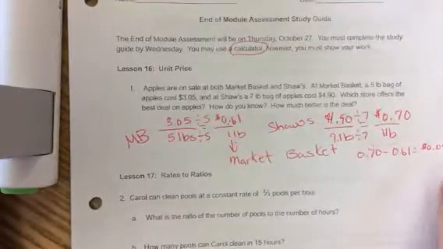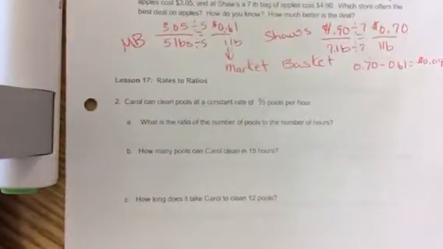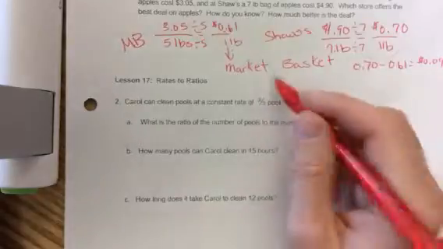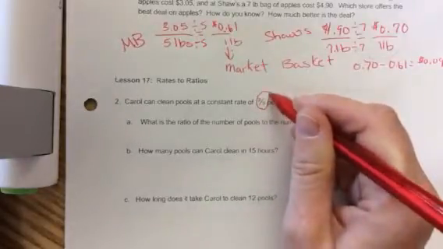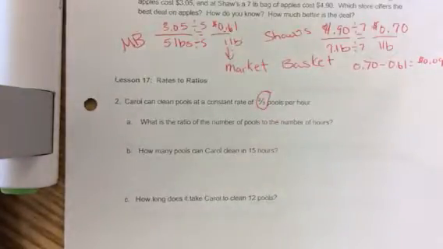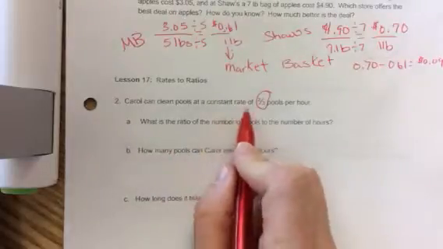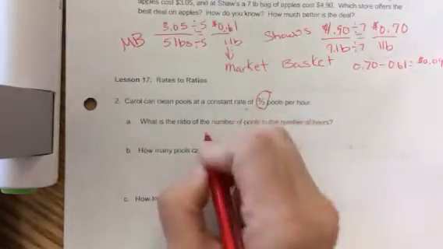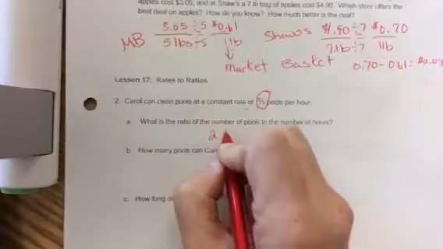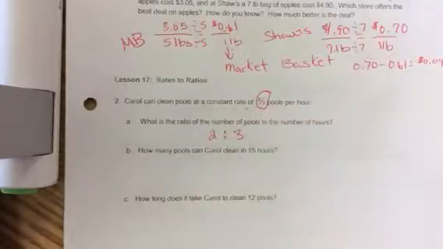The next one is lesson 17, rates to ratios. So we talked about how we could take the value of the ratio and turn it into a ratio. So we know that the constant rate is 2/3 pools per hour. I could look at that as a rate of 2 pools for every 3 hours. Now we can answer the question, how many pools can Carol clean in 15 hours?